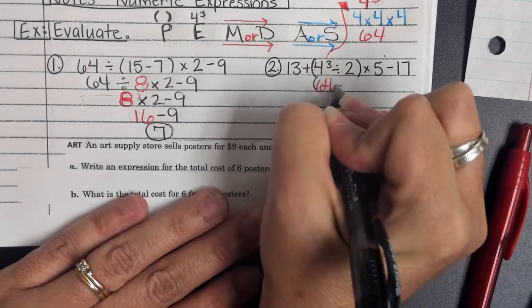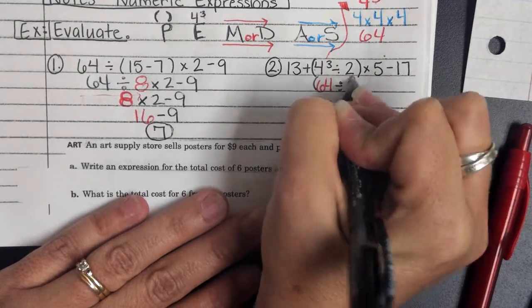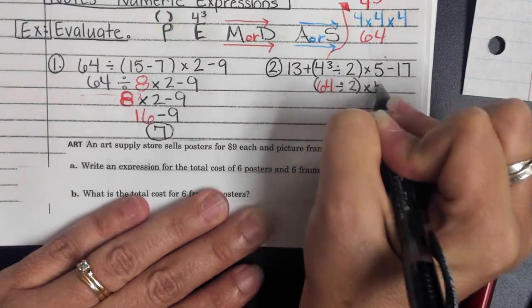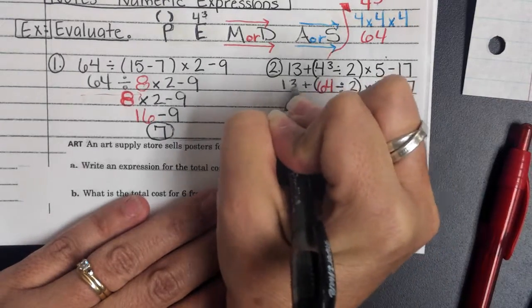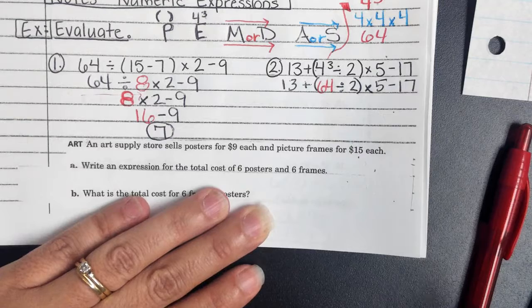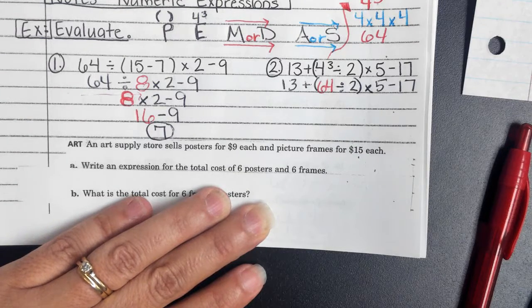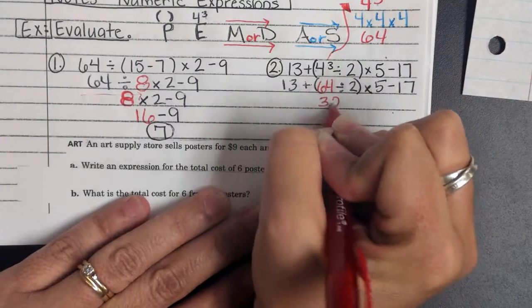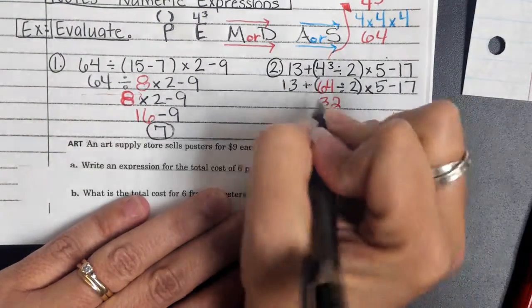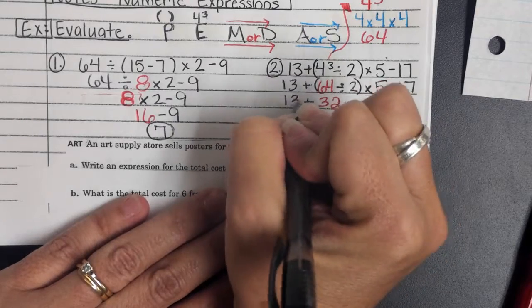Listen, that should be the only new number on that step. We also don't get rid of parentheses yet because we're not done with everything inside them. Now, 64 divided by 2. 32. Bring down everything else.